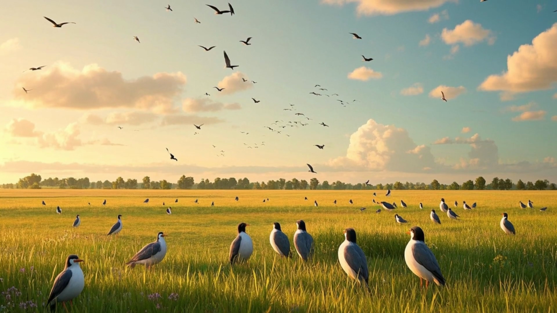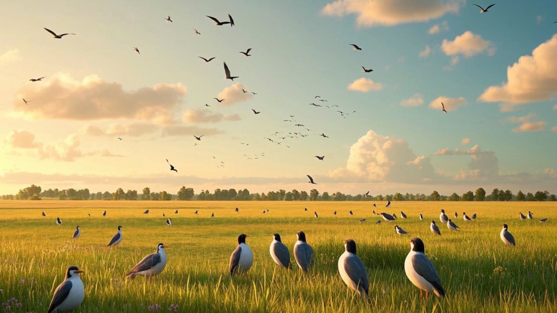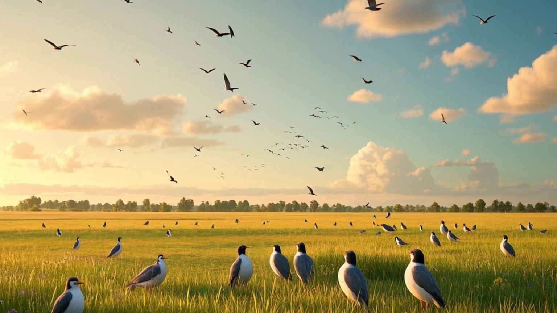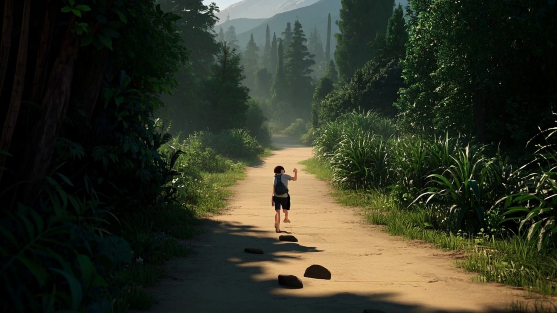But for animals that are more spread out, like if they're over a larger territory, this method doesn't work very well, because you could spend hours walking and you might not see anything.